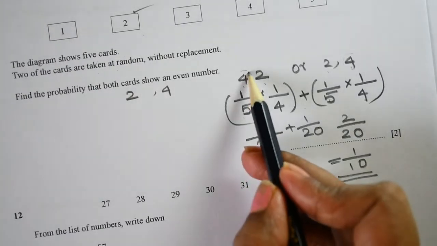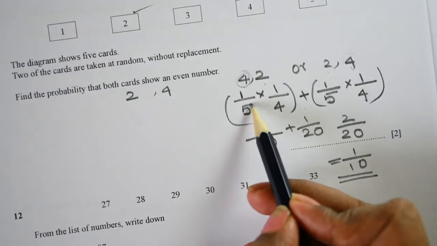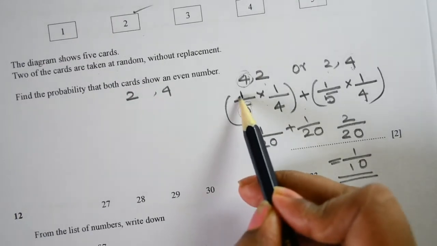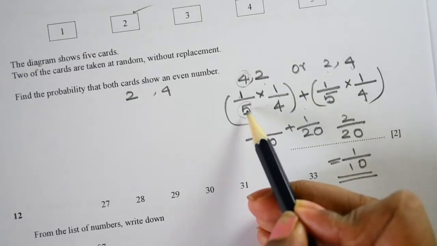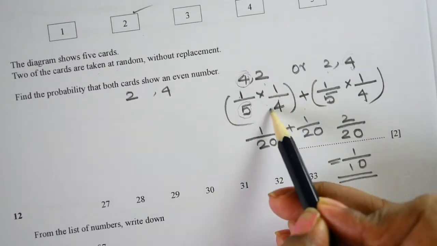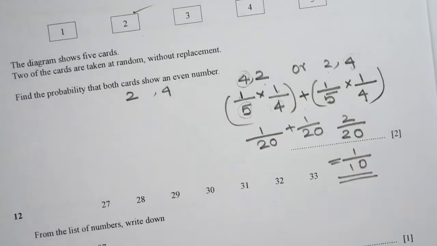Because see, if I take 4, that means out of 5 cards I took 1. Okay, because the second one comes after the first one, right? So already took 1 card means the 4 is left. Out of 4 I took 1 card.